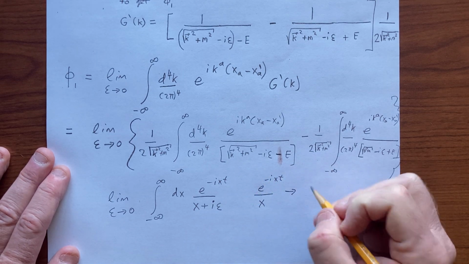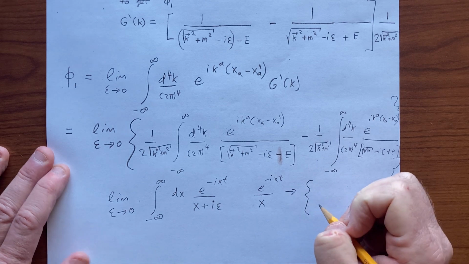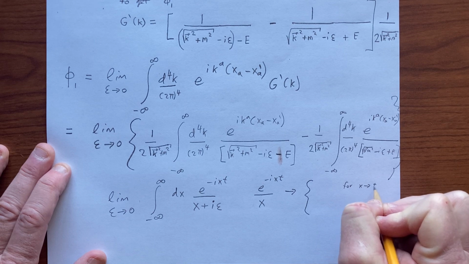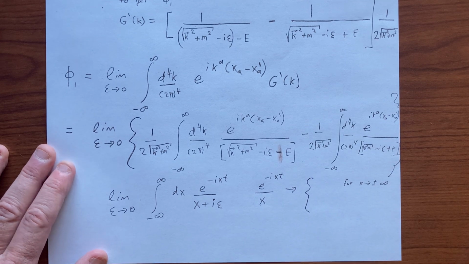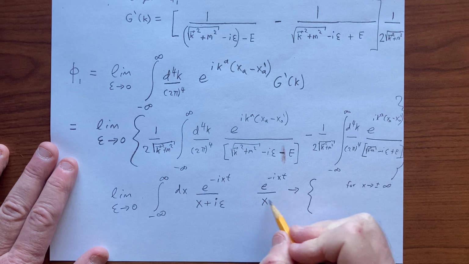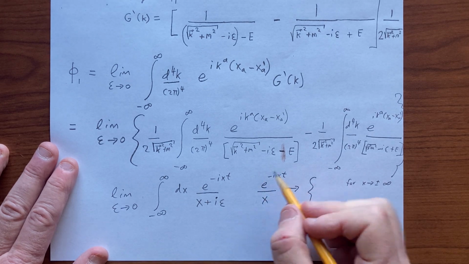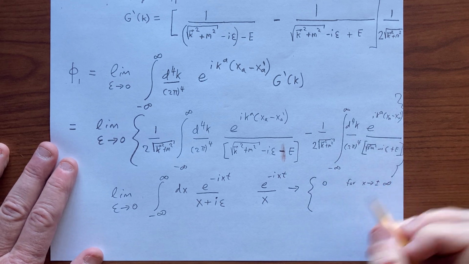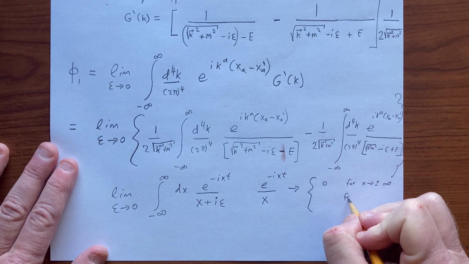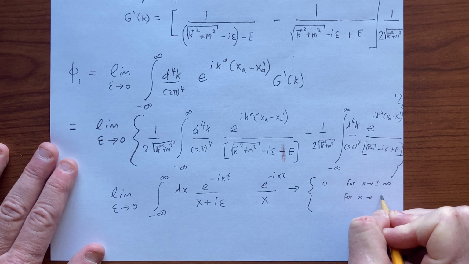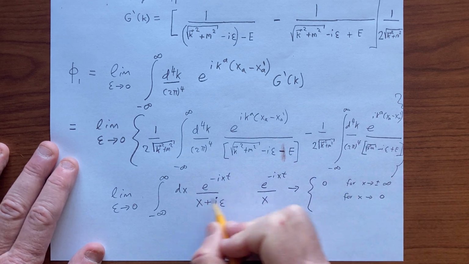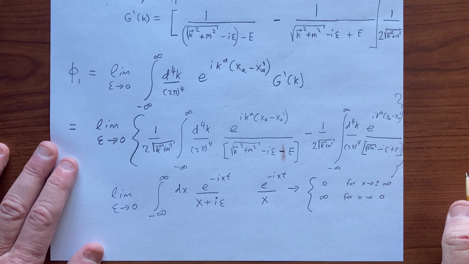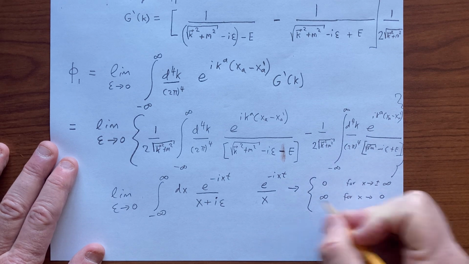And notice that as x goes to plus or minus infinity, this whole thing basically goes to 0, right? And for x going to 0, that's where we have the problem. That's why we shift this. We're getting infinity, and we're getting it as a complex function, right?